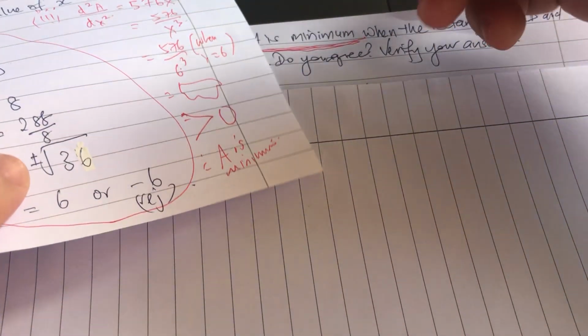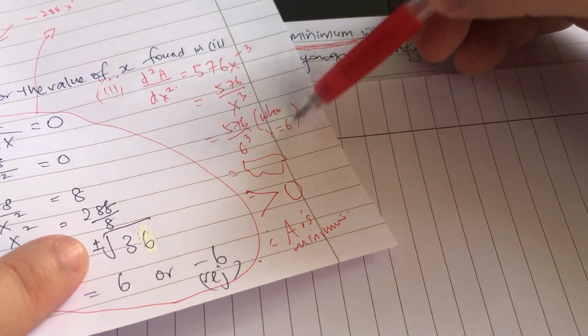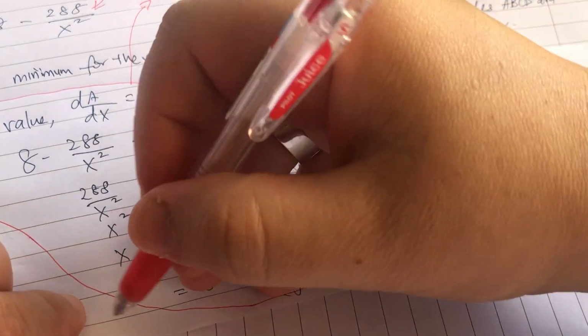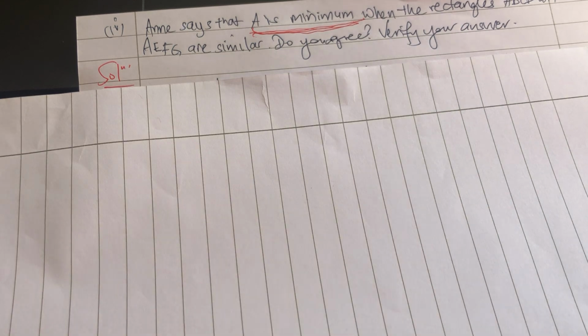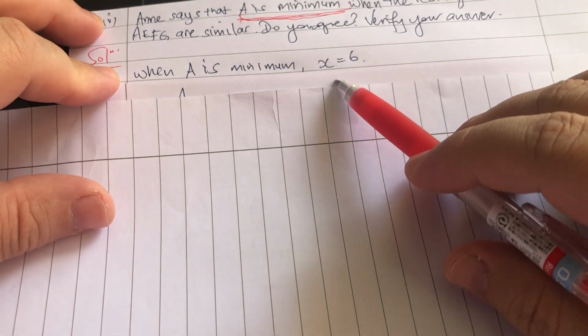Go back in time, okay? A is minimum. When will A be minimum? Oh, when x equals 6, right? When x equals 6, just now we proved, right? So when x equals 6, then A is minimum. So this x equals 6 is very important to help you solve this question. If you don't know that x equals 6, then you'll just be staring at this question, or you'll be doing the whole thing all over again.